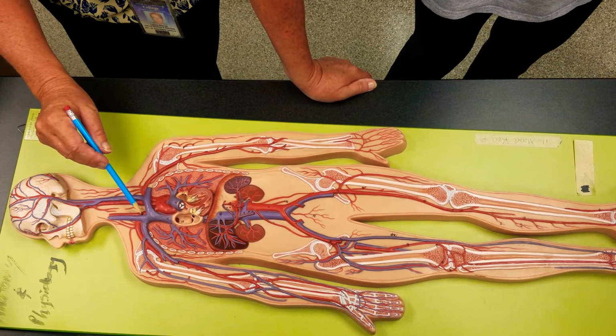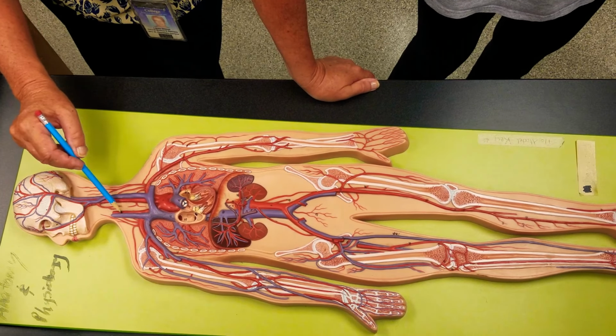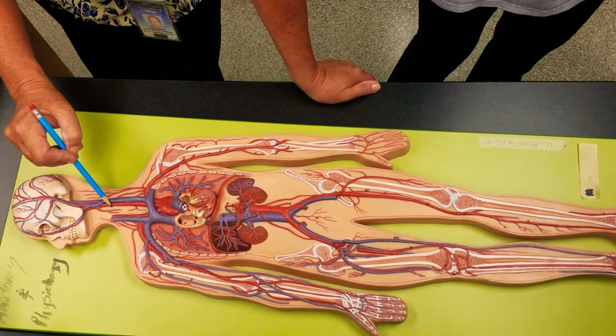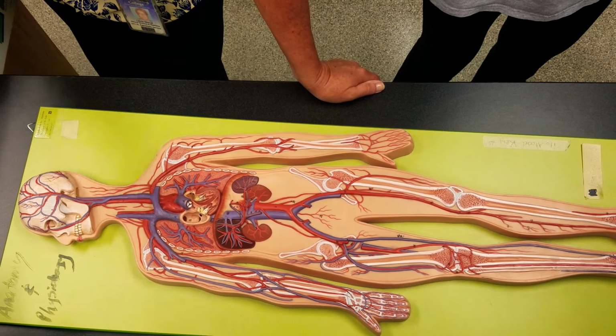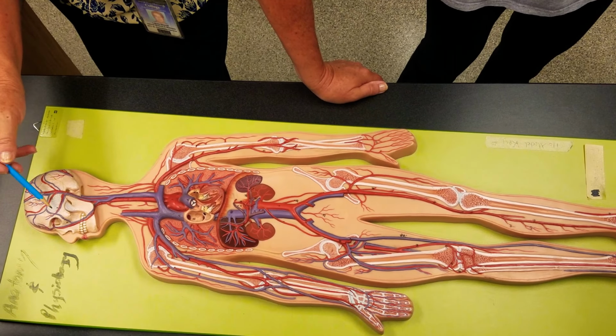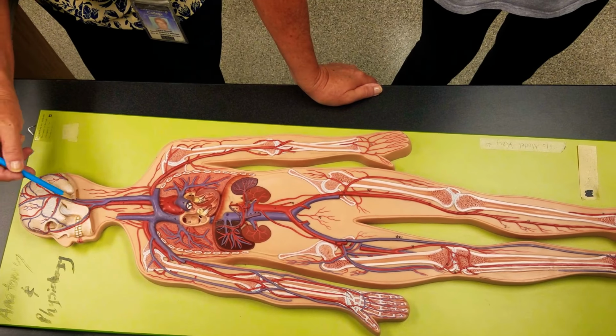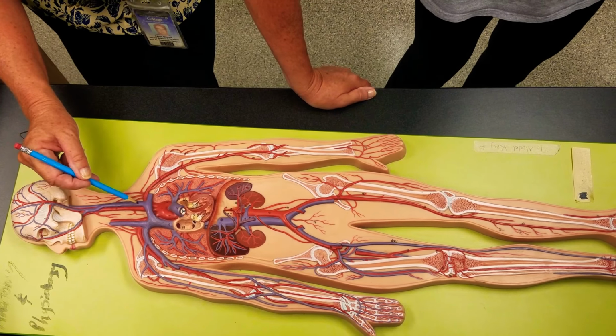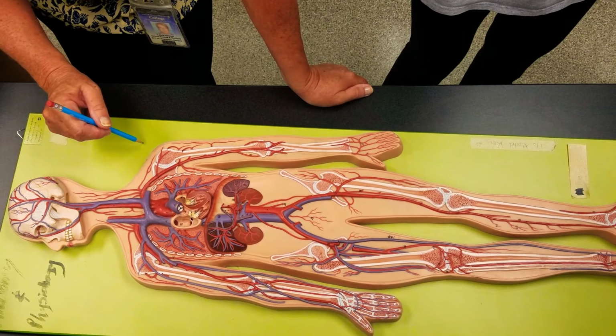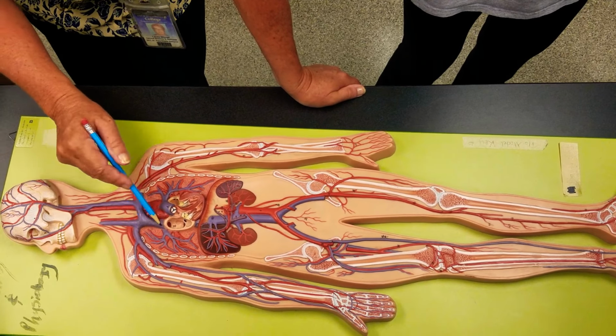Up to the head and back, we have carotid arteries, right common carotid artery, left common carotid artery. We go up in arteries, again, branch off to various and multiple arteries. Recollect in veins, we have jugular veins, left jugular vein, right jugular vein. And that takes us back to the right atrium.